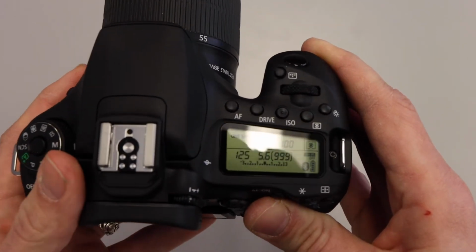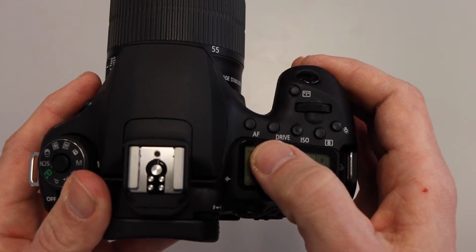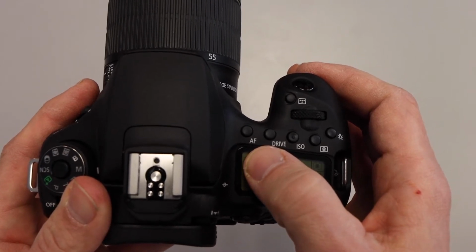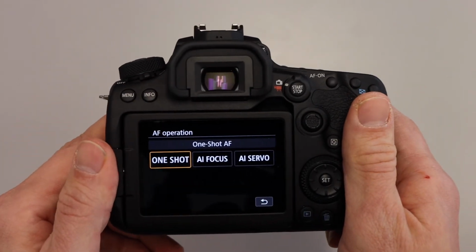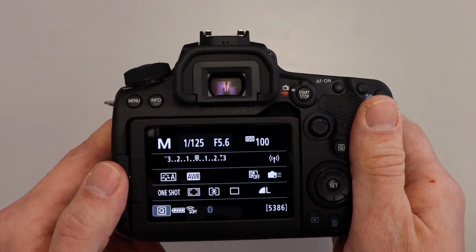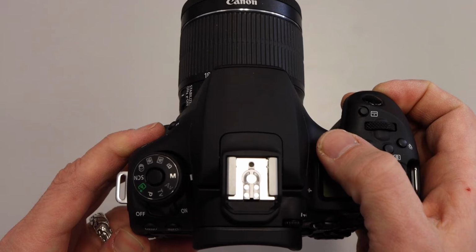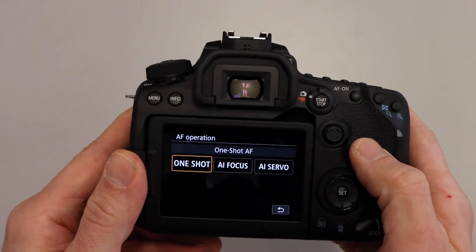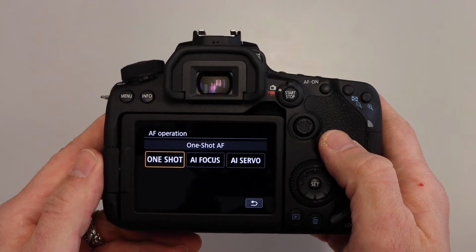The first button is AF. This allows you to select your choice of autofocus drive mode. The three different options to choose from are one shot. Just as the name suggests, this mode will allow you to press your shutter halfway down and lock your focus on the subject. If the subject moves or you move, it will require refocusing in order to ensure accuracy and sharpness due to the change in distance or depth of field.